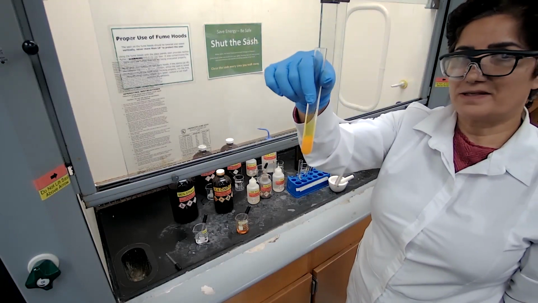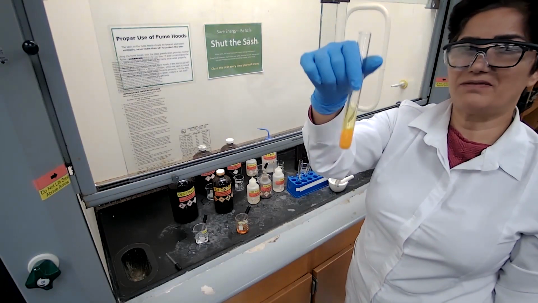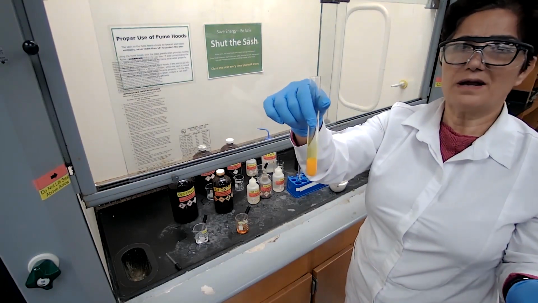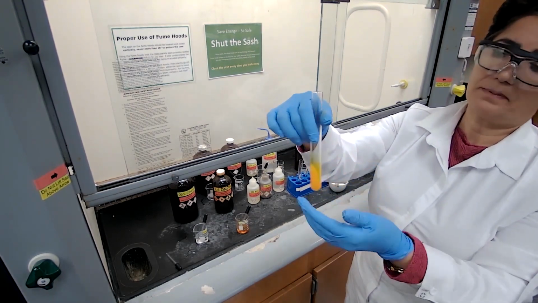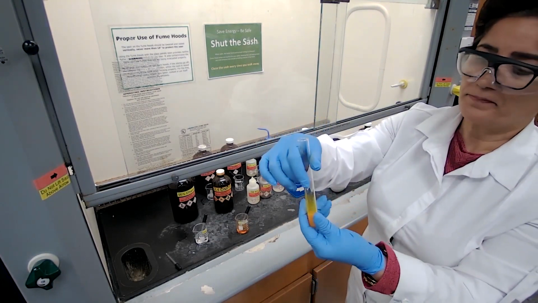I'm going to save this, and it's also in the procedure. We save this for later, for the derivatization part. I'm saving this sample. It's going to save me some time.